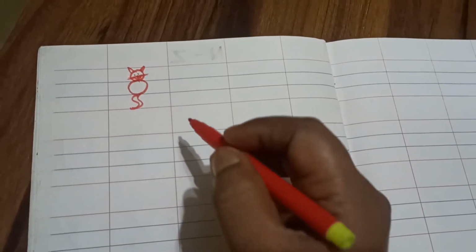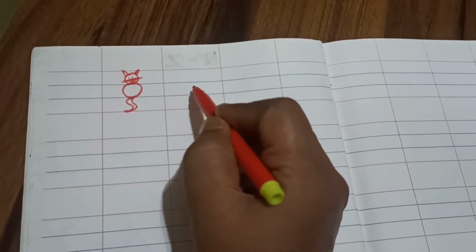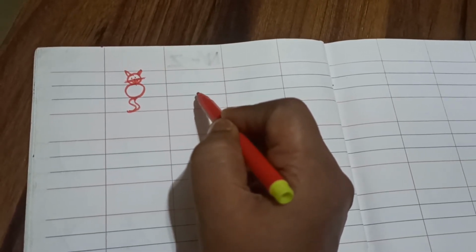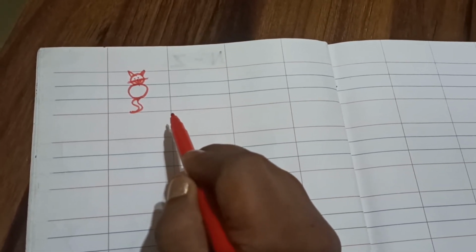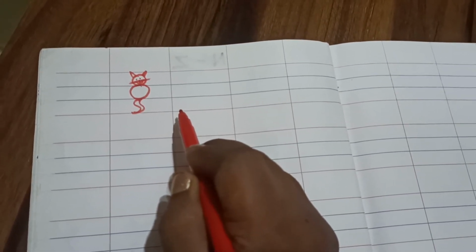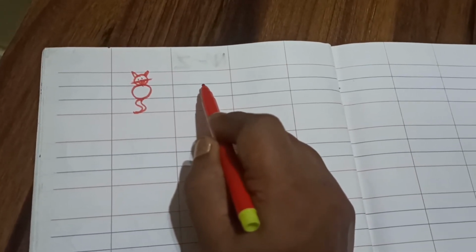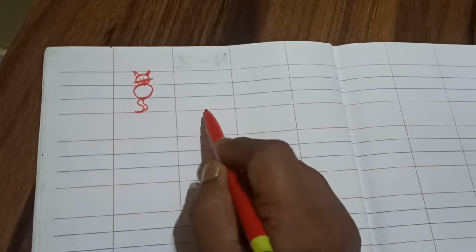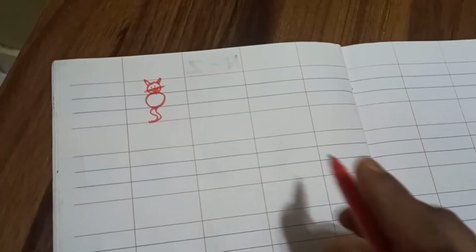You know why we call that? Because some letters touch the top red line, some letters are within the 2 blue lines, and some letters touch the bottom red line. So how do we know which letters touch the top red line, which letters are within the blue lines, and which letters touch the bottom red line? Okay, let me teach you.